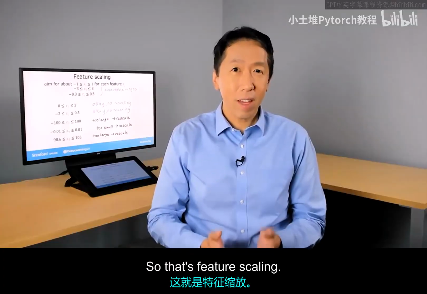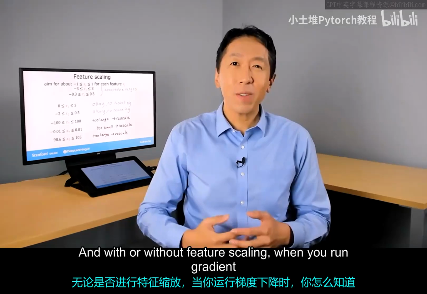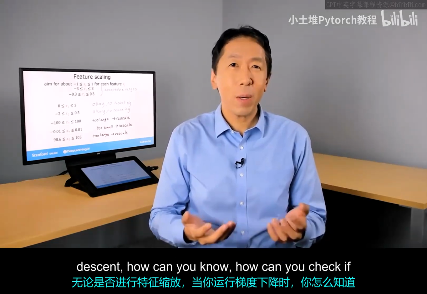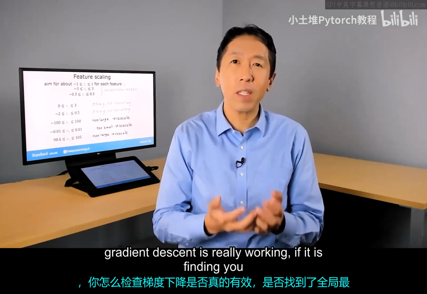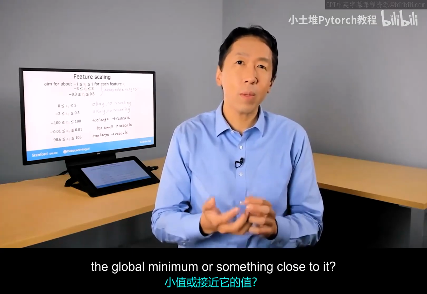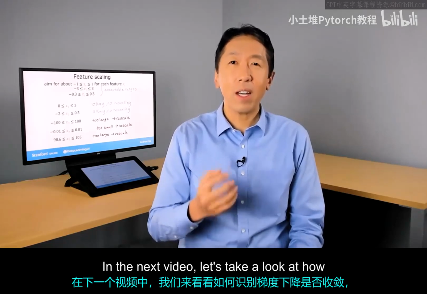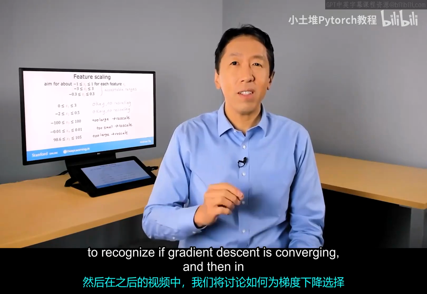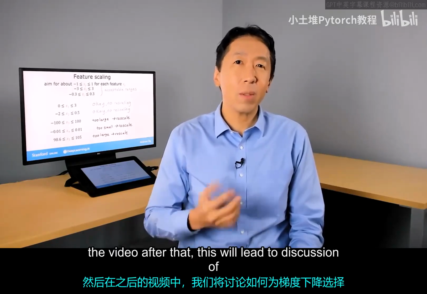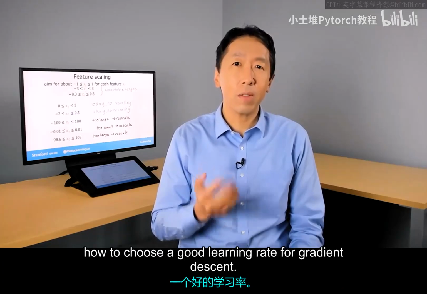So that's feature scaling. And with or without feature scaling, when you run gradient descent, how can you check if gradient descent is really working, if it is finding you the global minimum or something close to it? In the next video, let's take a look at how to recognize if gradient descent is converging. And then in the video after that, this will lead to a discussion of how to choose a good learning rate for gradient descent.